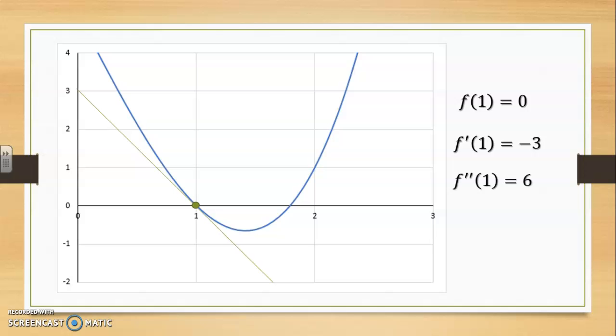Finally, the second order derivative calculated at 1 is 6, which means the function is concave up. In the graph that is presented, you can actually tell the function is concave up by its smiling nature as it passes through point 1, 0, or by the fact that the tangent line is remaining below the curve at this point.